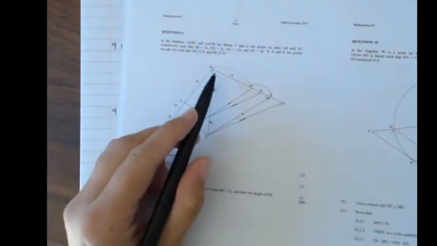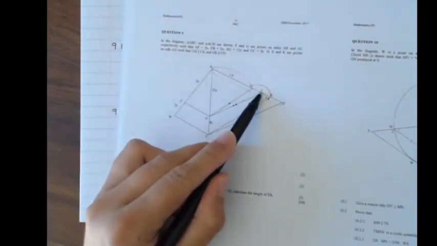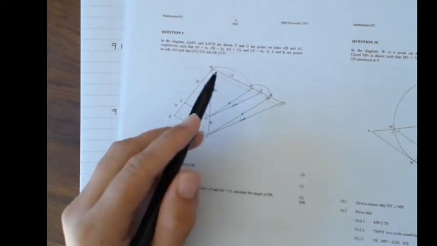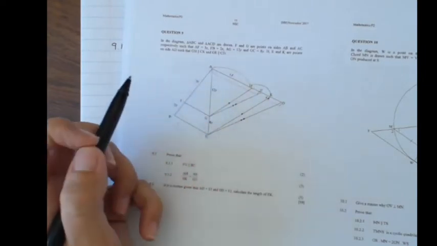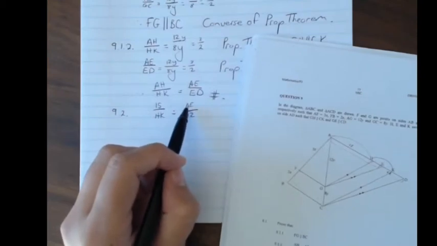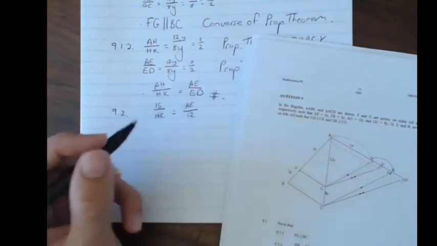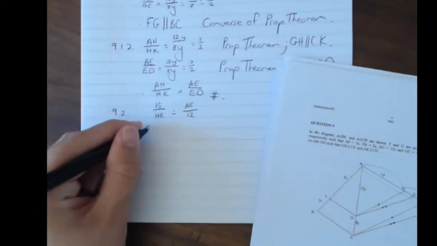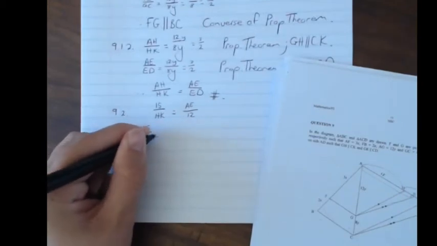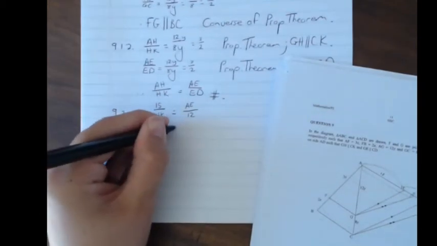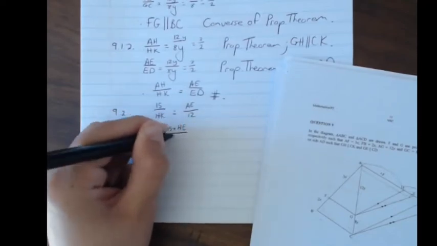And AE is also part of that. AE is 15 plus HE. AE is 15 plus HE.